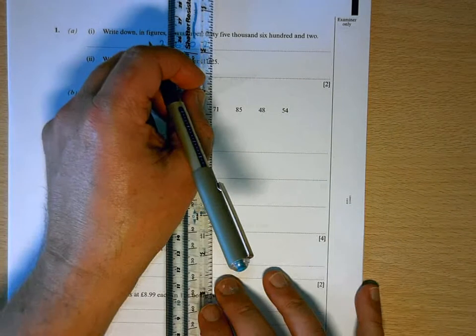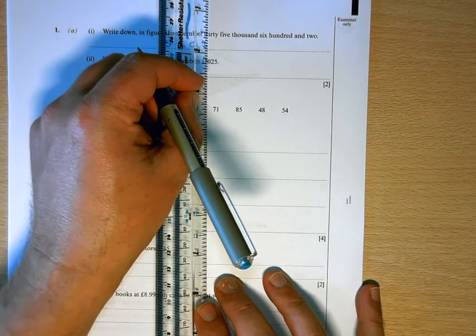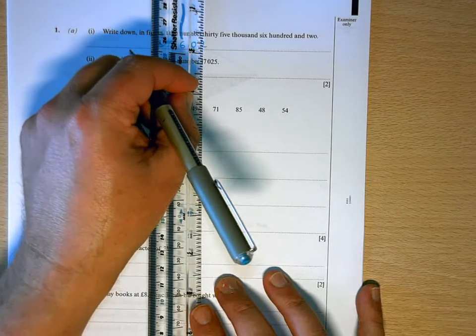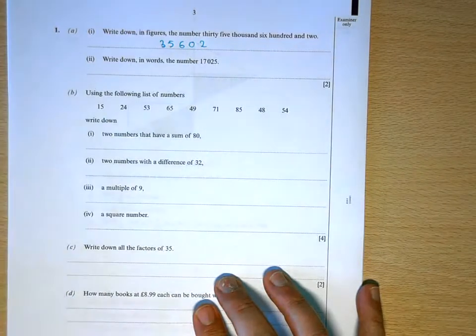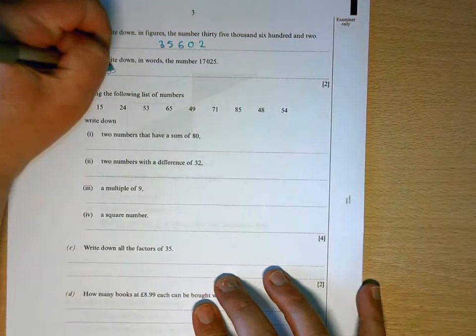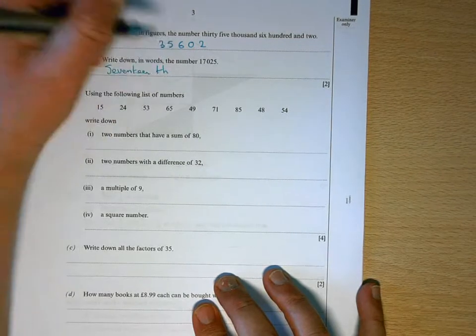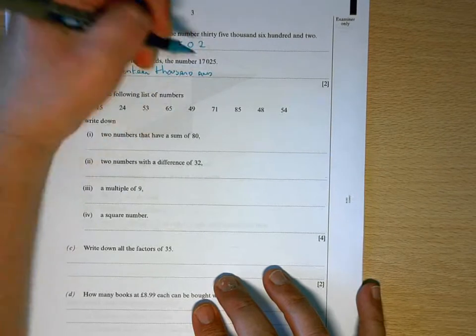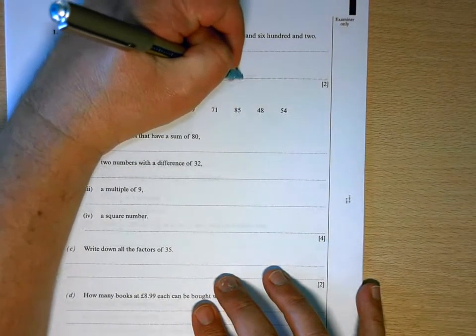Again, start at the right. 5, 25, 7,025, 17,025.